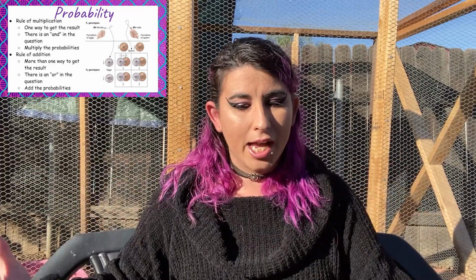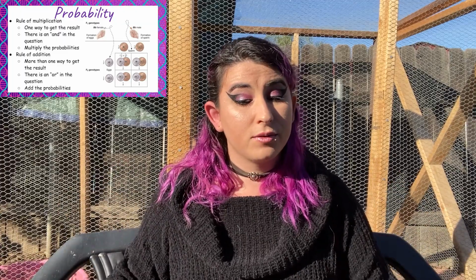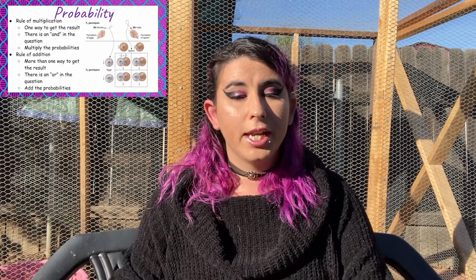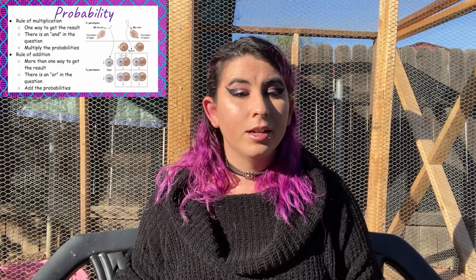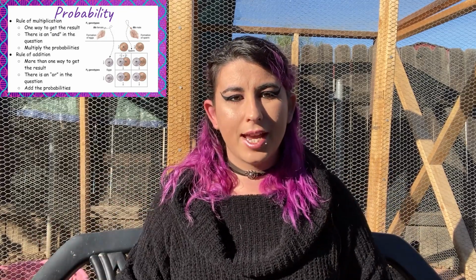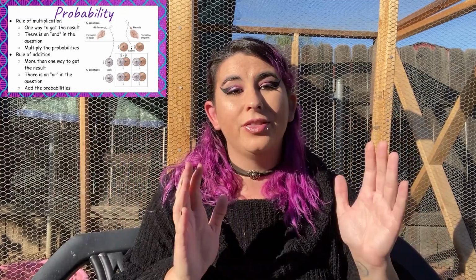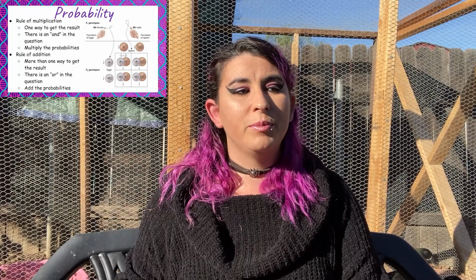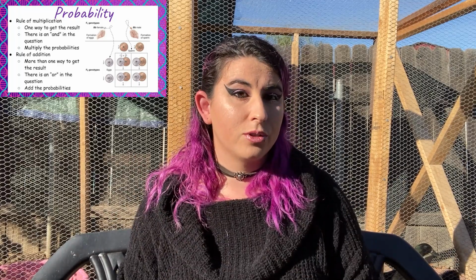And then same with the egg. The egg can donate the recessive trait, or the egg can donate the dominant trait. So for each of these individual occurrences, the probability is 1 in 4. But to get the total probability for getting the heterozygous offspring, you have to now add those 1 in 4 probabilities together. So the overall probability, once you add 1 in 4 to 1 in 4, is going to be 1/2. So there's a 50% chance to get that heterozygous offspring.